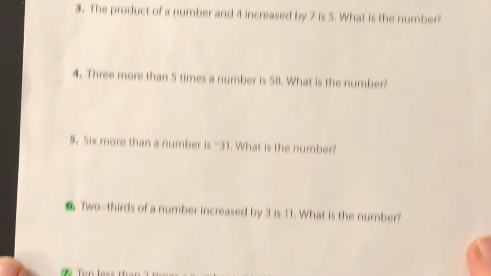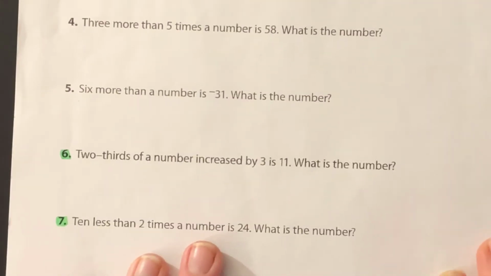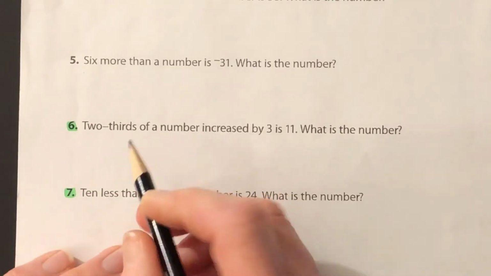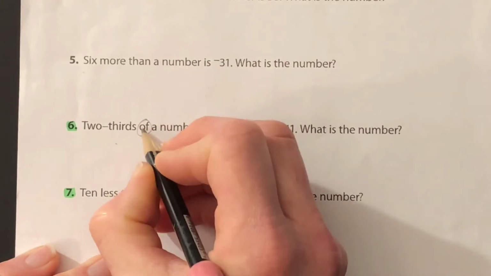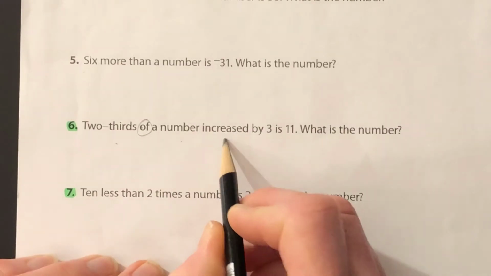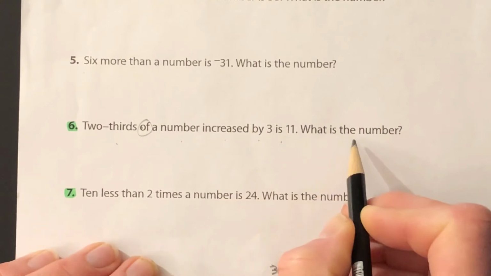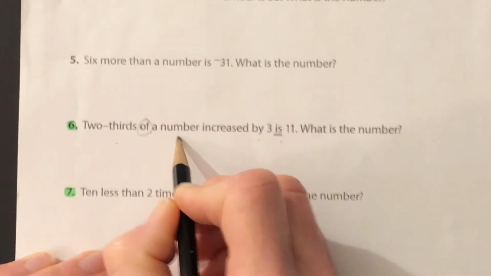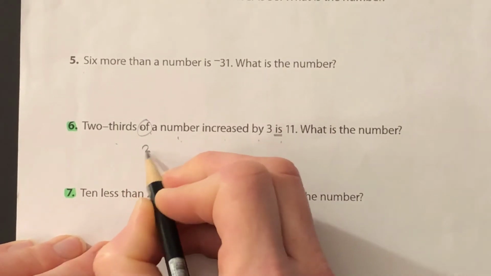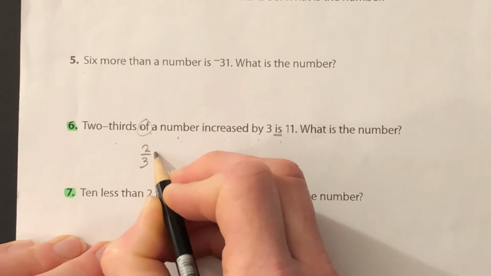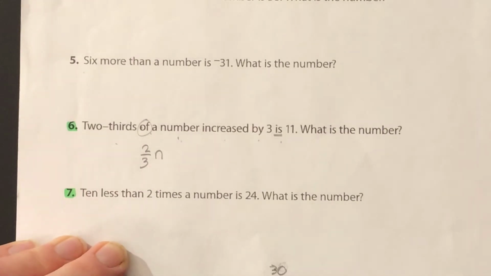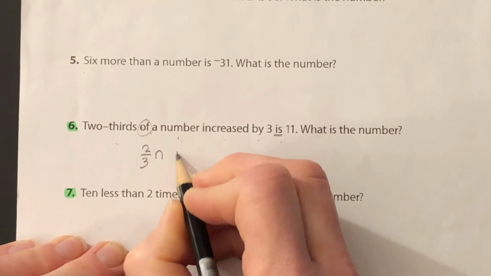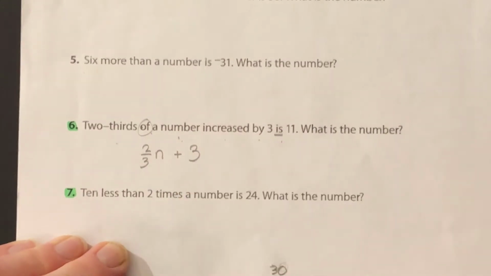Let's go on down to 6 and 7 and do these together. 2/3 of, remember of is times, a number increased by 3 is 11. What is the number? Okay, here's our is. 2/3 of a number. 2/3 of, that means times. Increased by 3 is 11.